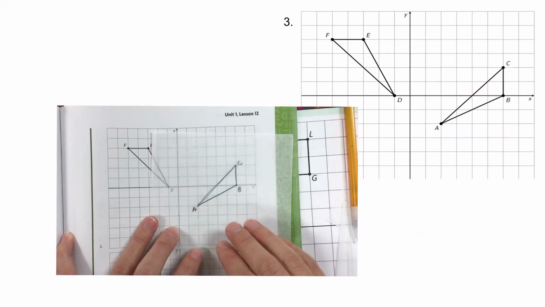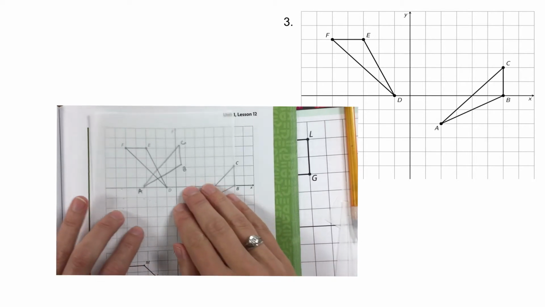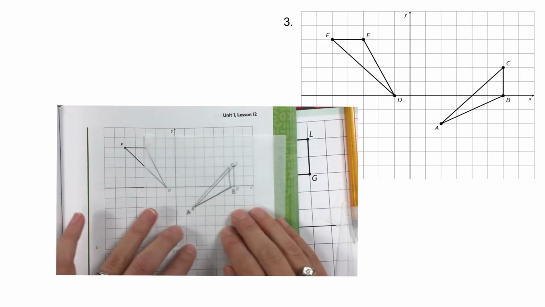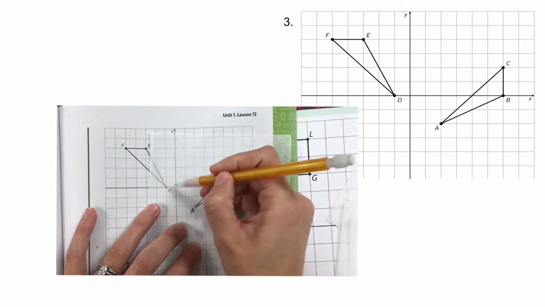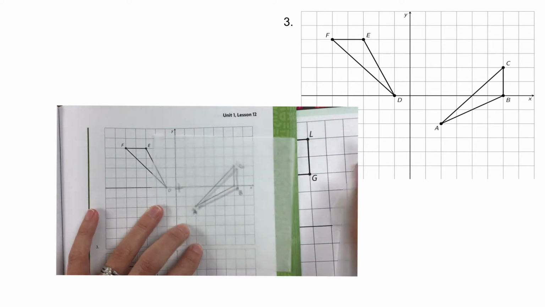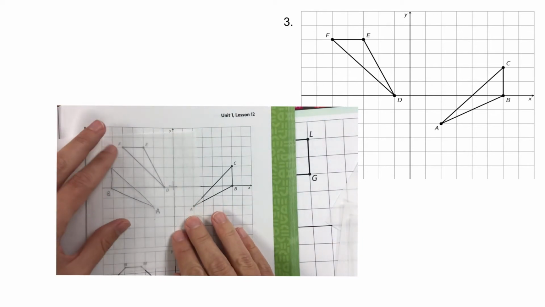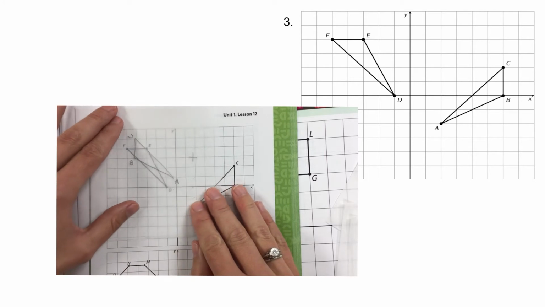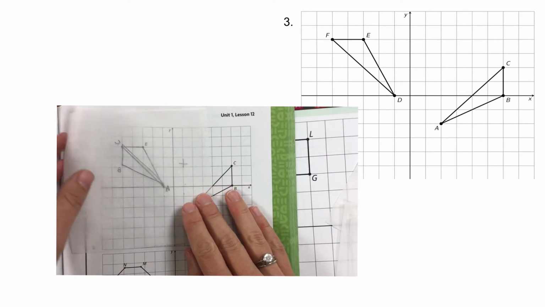Okay, for number 3, we're going to see if triangle ABC lines up with DEF. First, we're going to try to translate. Doesn't quite work. Next, we're going to try a reflection. So I make my line of reflection. I'm going to flip over to see if they line up. And you can see when we're moving our object, translating, it doesn't work.